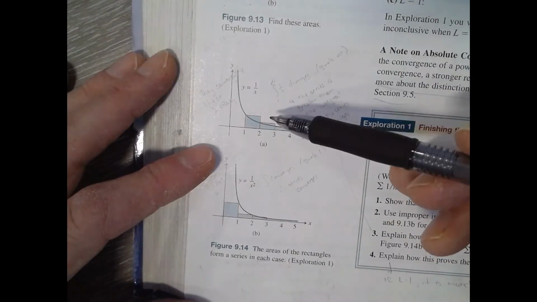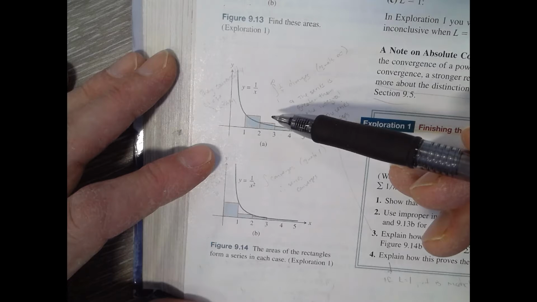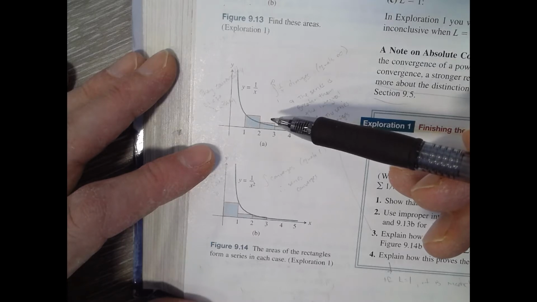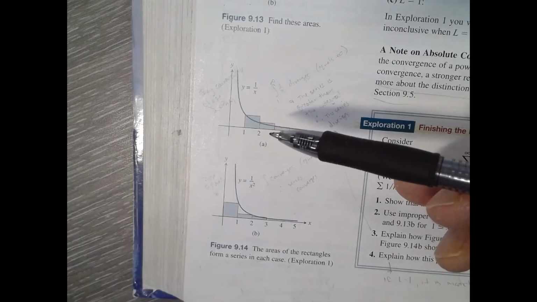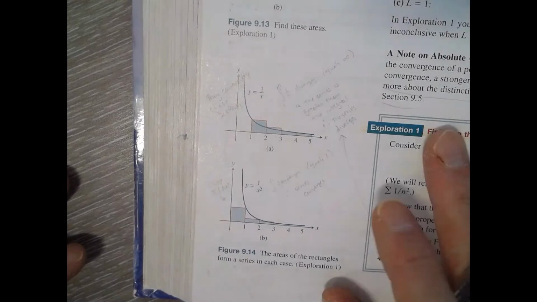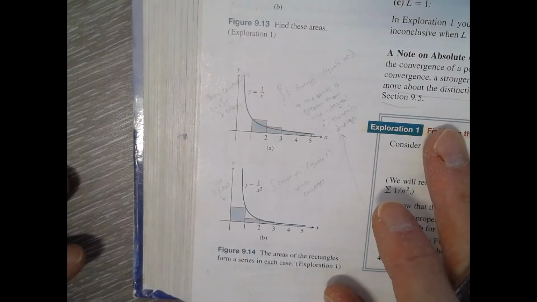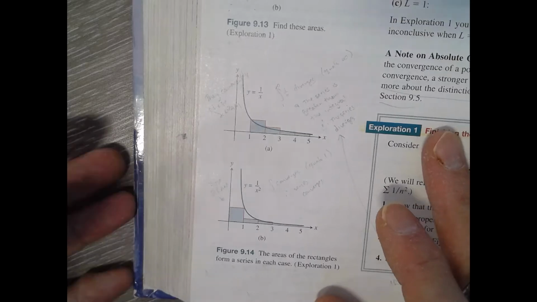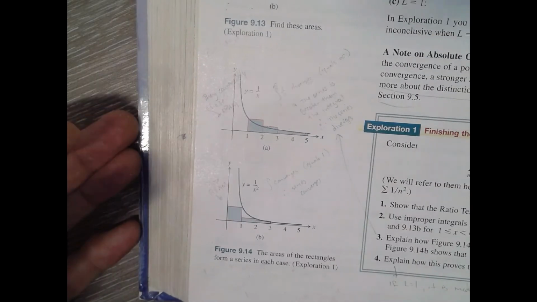Likewise, if this was using RRAM up here, if I have a divergent area under the curve and something smaller than it, then we don't know anything either. So I guess they literally just use LRAM or RRAM, whatever they need to make their proof, I guess.